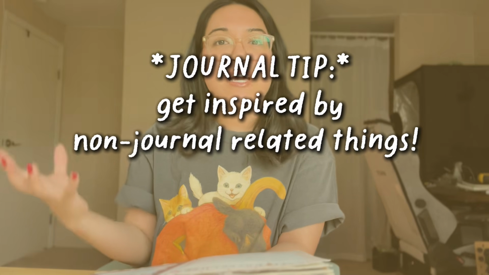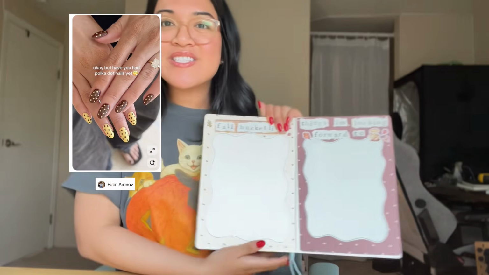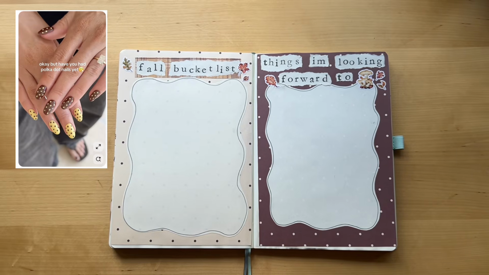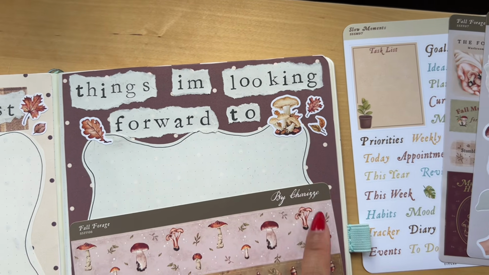Another unconventional tip that I have is to find inspiration outside of your typical journal pages. So I know that you can go on Pinterest and look up journal inspiration, but actually these pages that I just made were inspired by some nails that I found on Pinterest. So you never know what can inspire you. Find things that you like, find beautiful images, and see if you can get inspired by things outside of journaling. Maybe you like certain colors, patterns, and it might lead you to making journal pages that you might not have expected yourself to make.